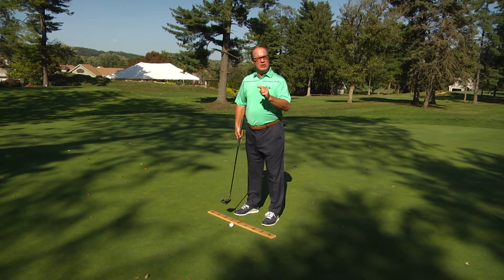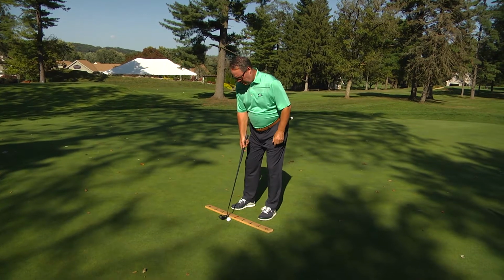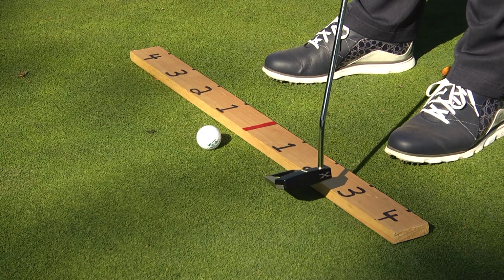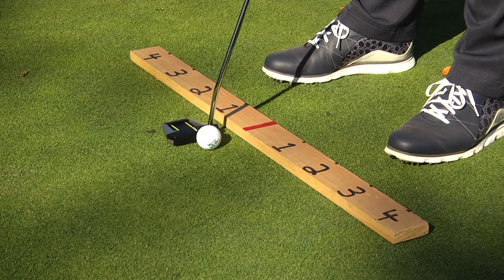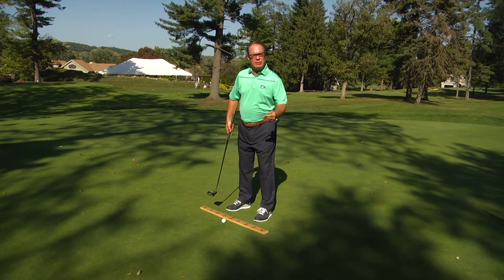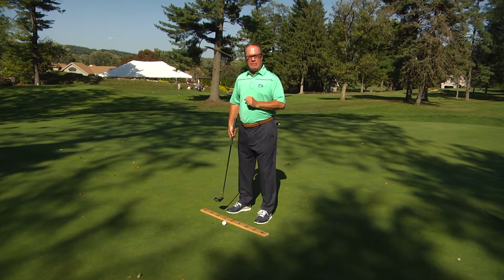But the stroke I like to use and teach is this one. I set up for my golf ball, and if I go back to the 2, I finish at the 3. If I go back to the 3, I finish at the 4. So my stroke is a little bit longer on the follow through, but I still maintain perfect tempo.